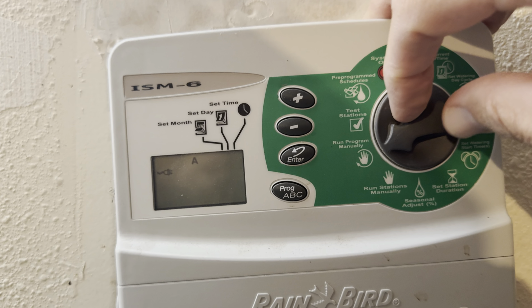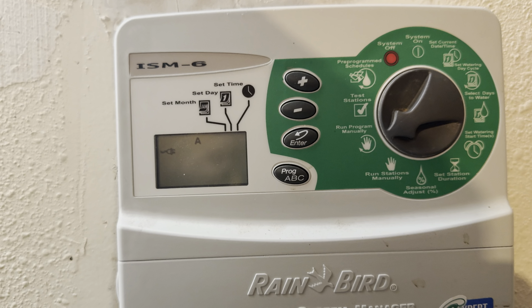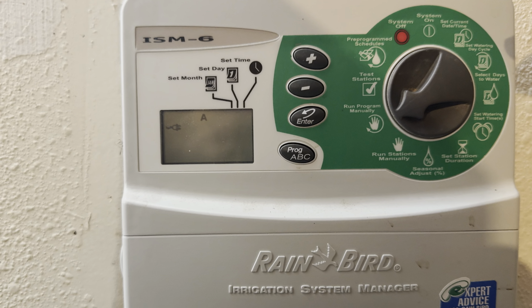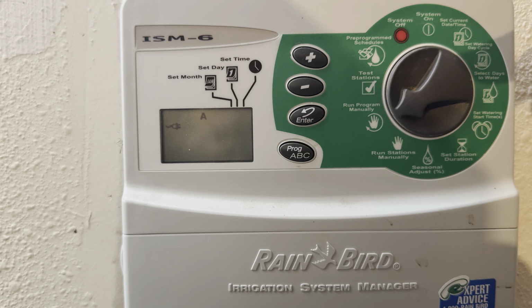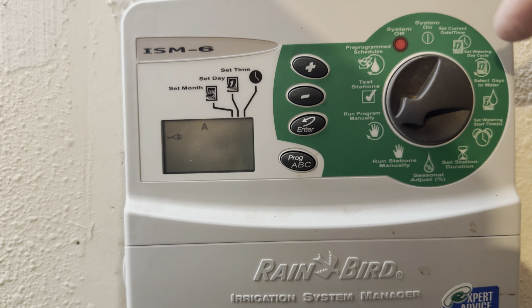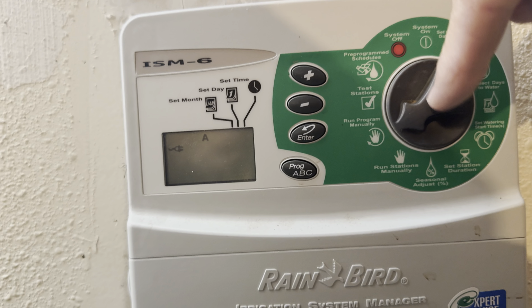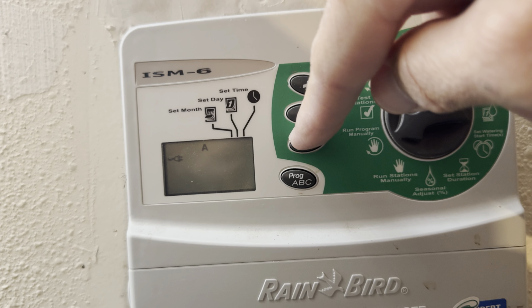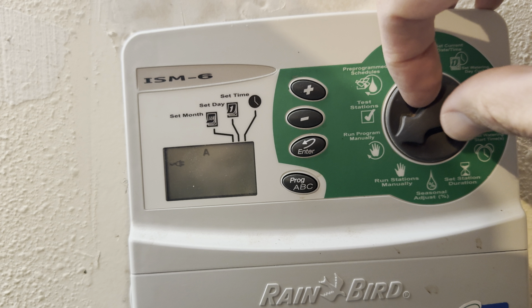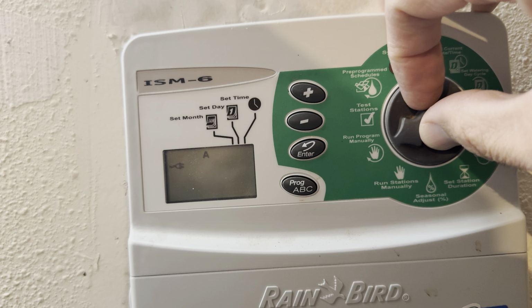Run program manually. That means I just want it to go through the program right now. I don't want it to wait till 3:30 a.m. I just want it to run through all of my stations and set times. So I can just run program manually, then I would just hit enter and it would just start running the program through the different stations and durations right now.